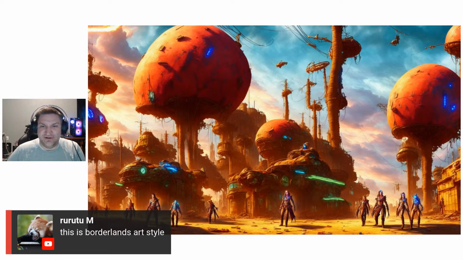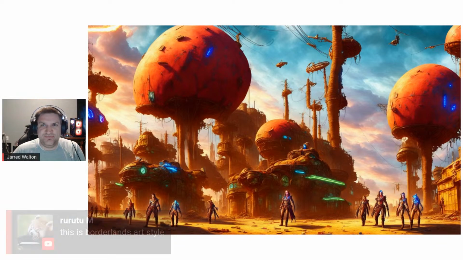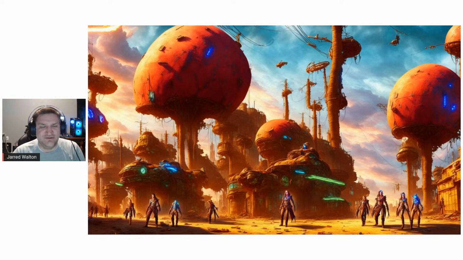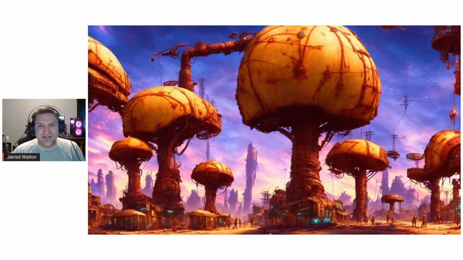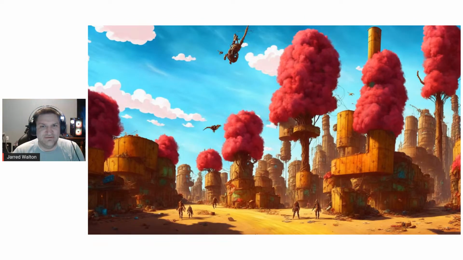Maybe it included a bunch of pictures from Borderlands. But anyway, some of them look pretty fun. I think I put in trees and vegetation because at first it was looking a little too brown and sometimes gray and whatnot. Mushroom cities, I don't know, kind of fun. The Lorax meets steampunk.